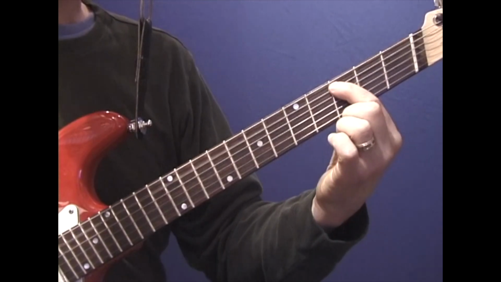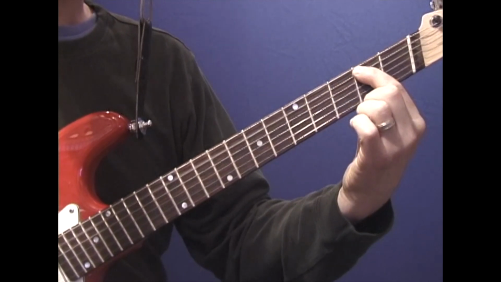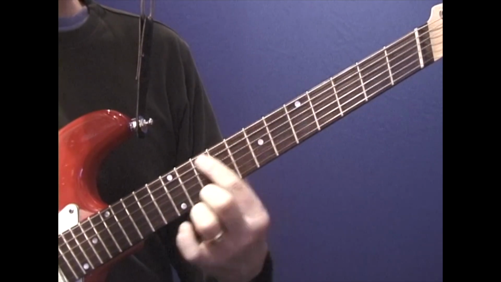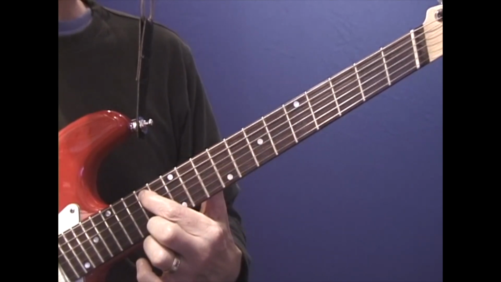If this is 1 in the C major scale, for example, this would be 7 below it. B Locrian would be 7, 1, 2, 3, 4, 5, 6, 7.